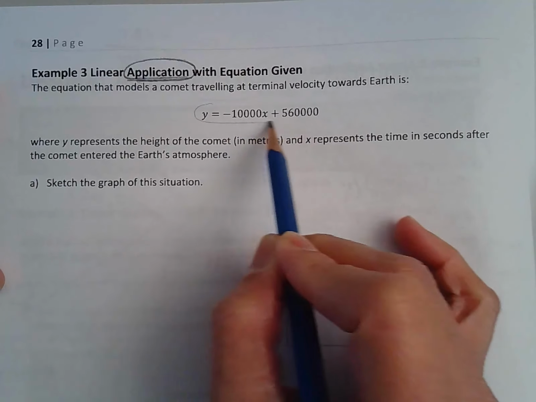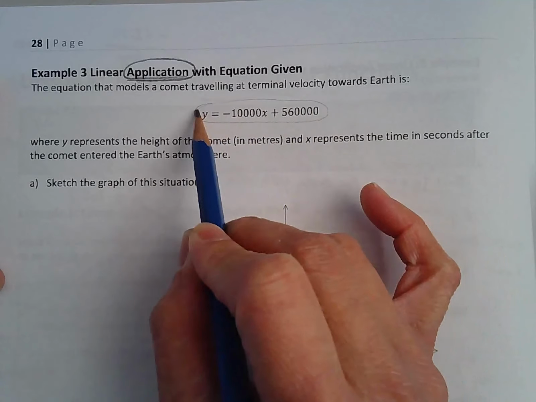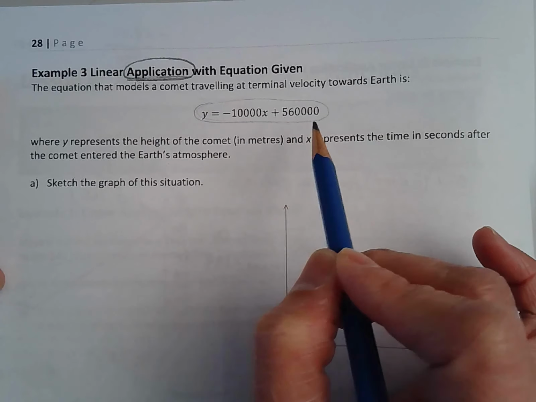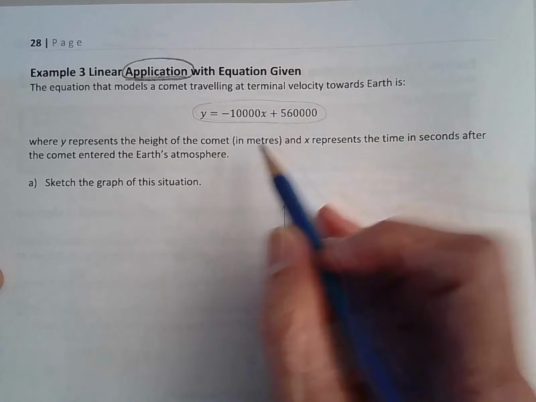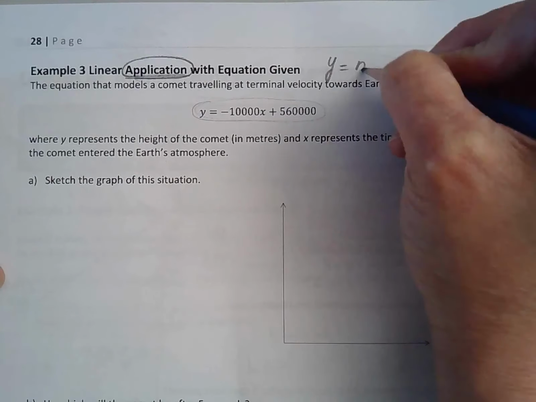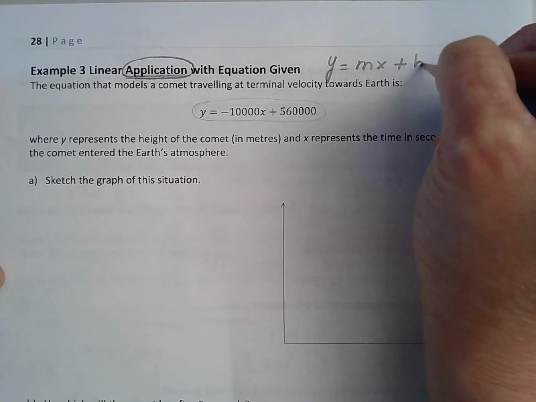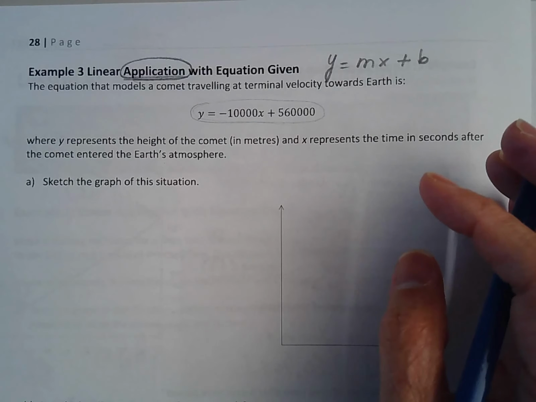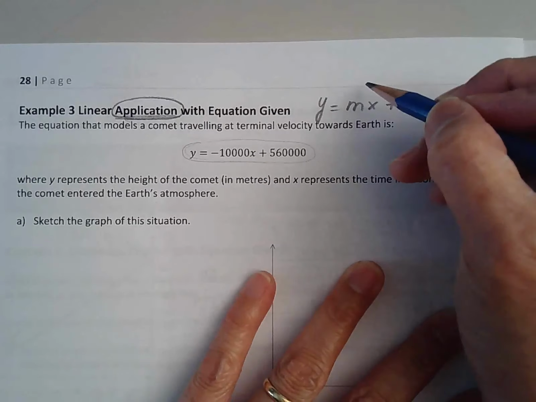Just by looking at this, this should tell us this is a linear function, right? Because a linear function has the form y equals mx plus b, right? And it's been quite a while since we talked about this, so let's take our time.